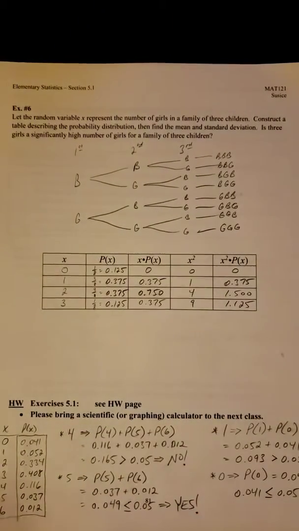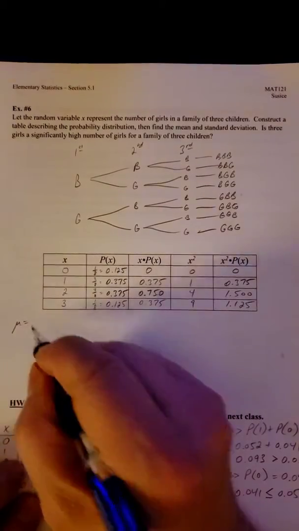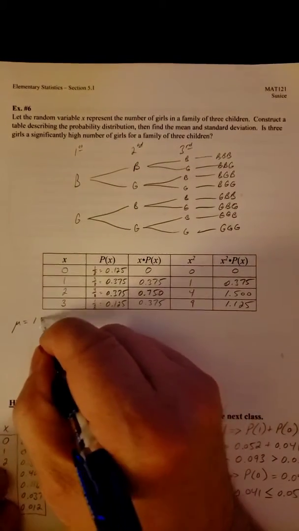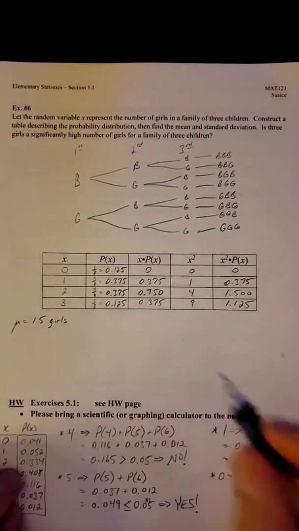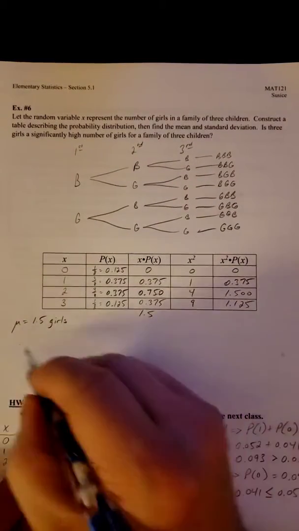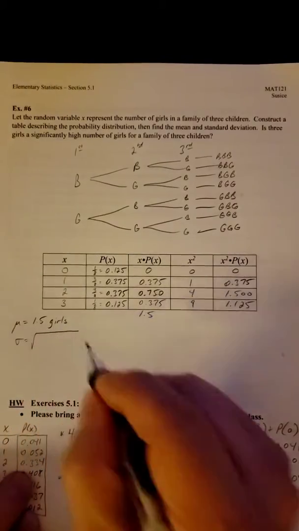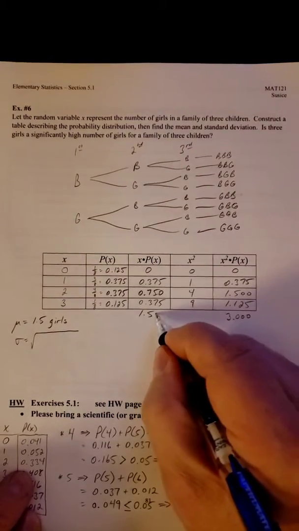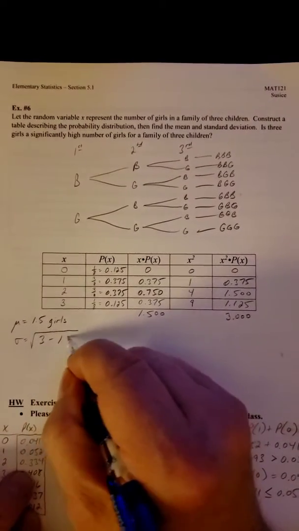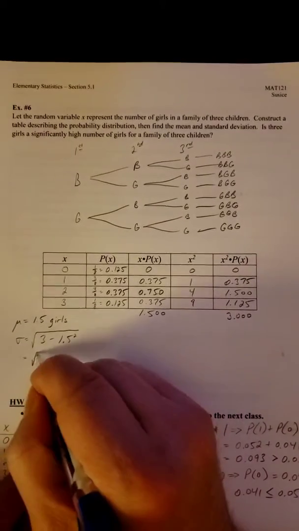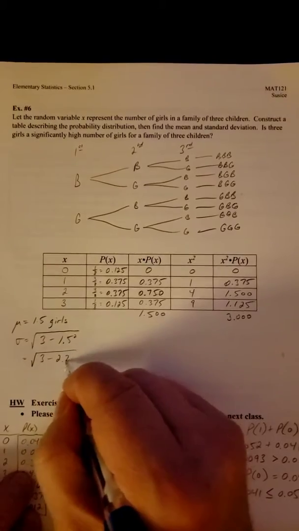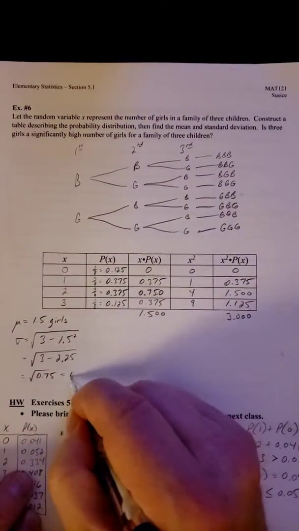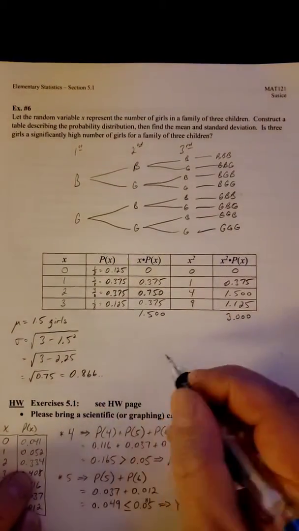So that fills in the table, and so now if we want our mean, remember the mean is just the sum of x times p of x. So if we add all of that up, looks like we get 1.5 girls. And then our standard deviation, so we have to add this up, and this looks like 3. So we got 3 minus 1.5 squared, so 3 minus 2.25, which is the square root of 0.75, which is 0.866 and change.